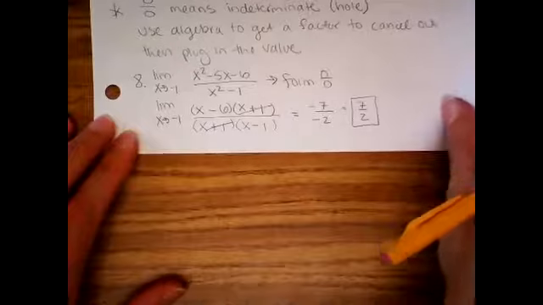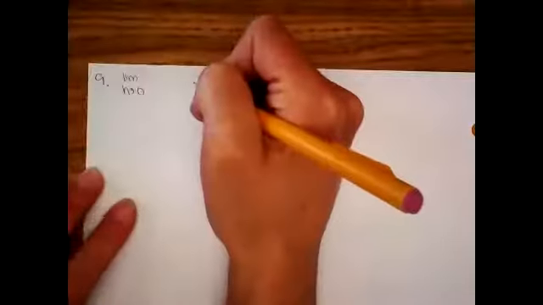It seems like this is going over well. Are you all still okay? I made this one h instead of x.